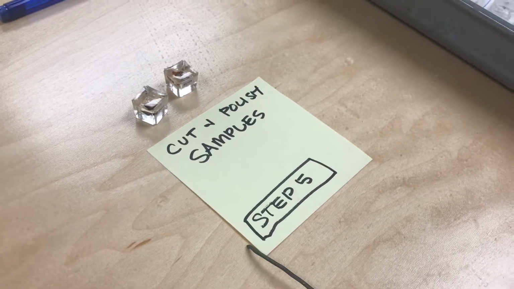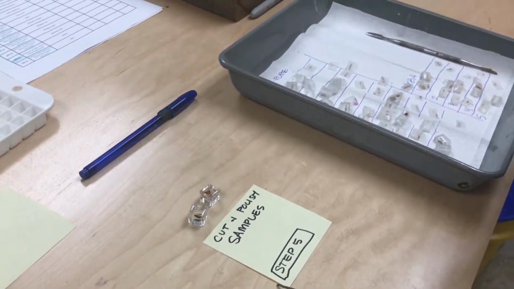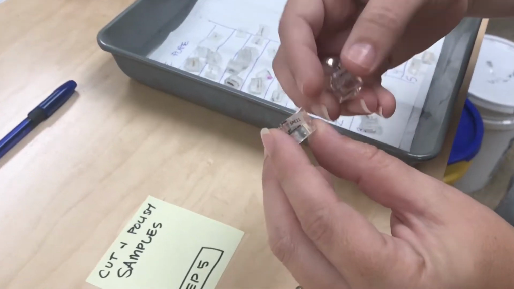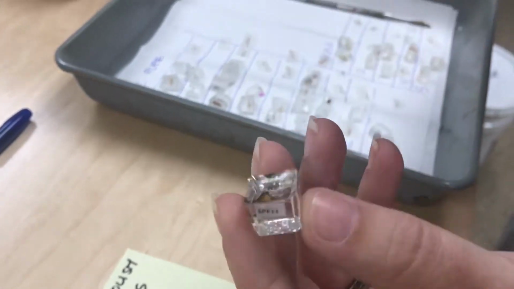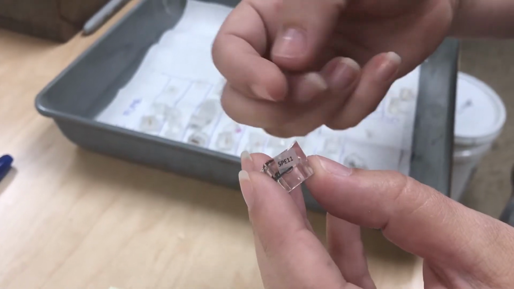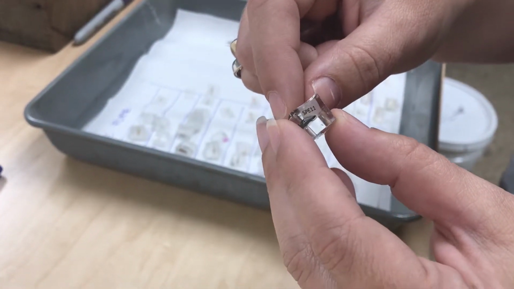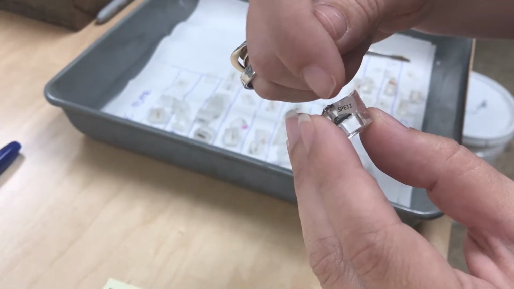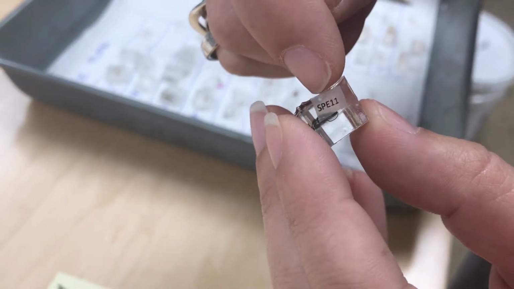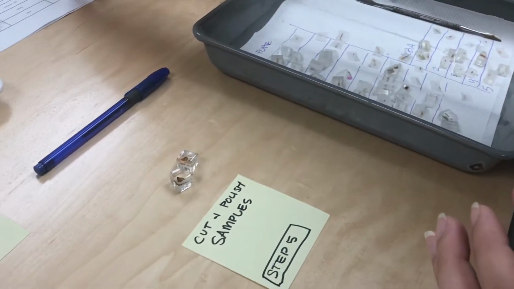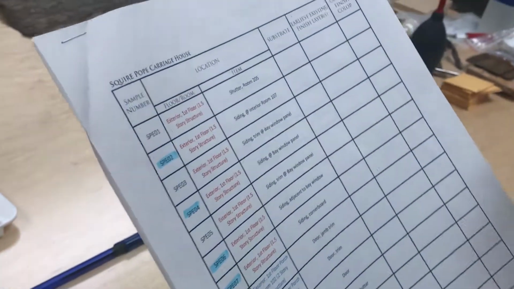So step 5, once you've got your samples cast and they've dried and they're in the cube form, you'll see here that we have a label system. This helps us to keep up with these individual samples and what they are. We're currently working on a project in Bluffton, South Carolina for the Squire Pope Carriage House. So our labeling system is SP, meaning Squire Pope, E, exterior of the building, and then 11 is the sample number. And these sample numbers correlate to a master list that we create once sampling is complete.